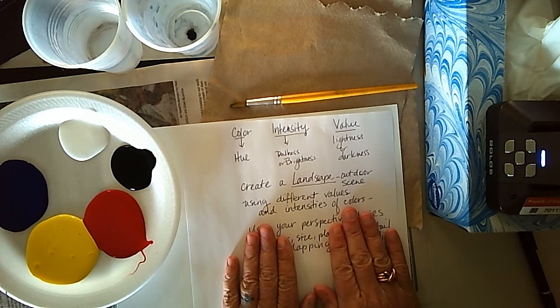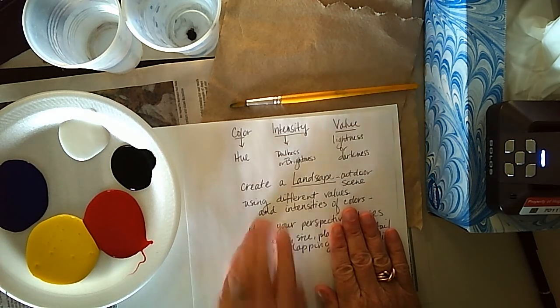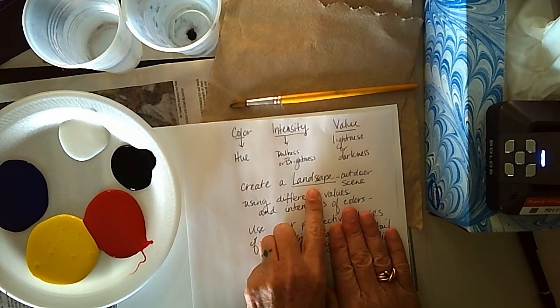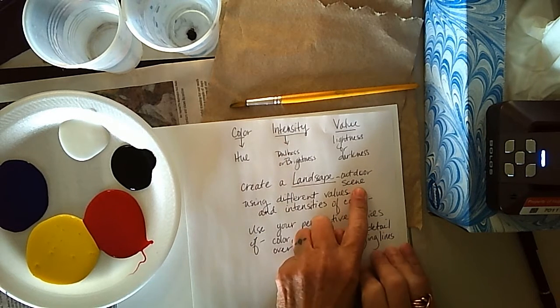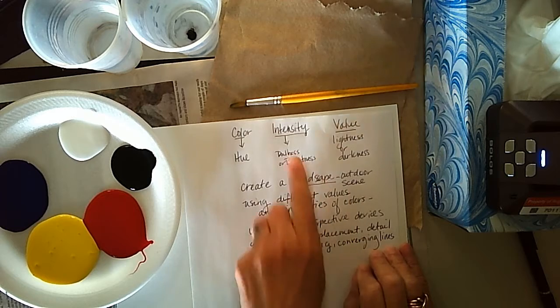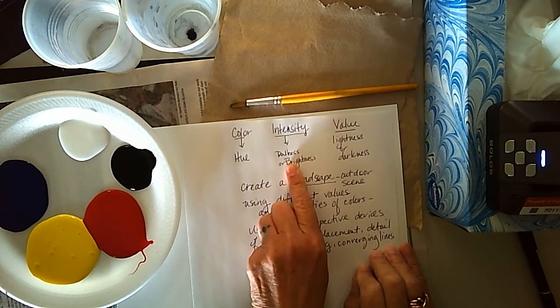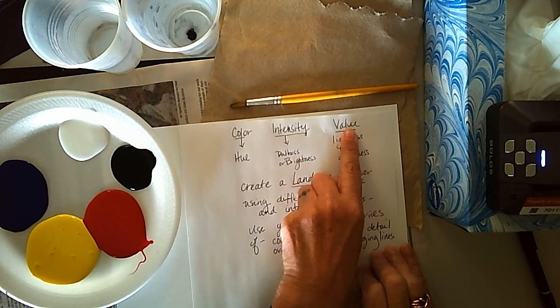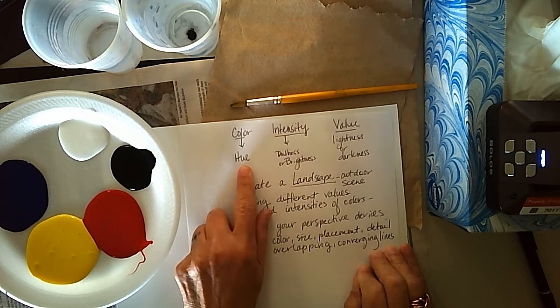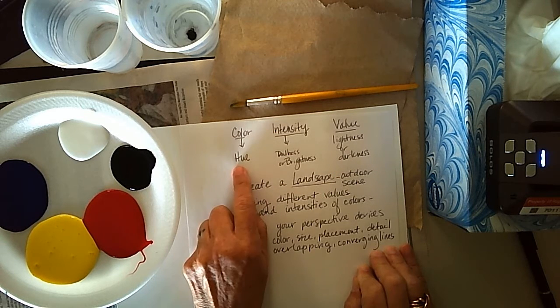Today we are going to create an intensity landscape. A landscape is just an outdoor scene. We're going to change the intensity of colors. We can also change the value of colors. When I talk about color, color and hue are the exact same thing. They mean the same thing.